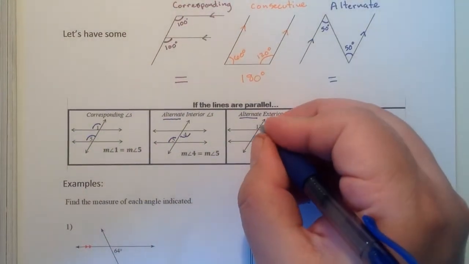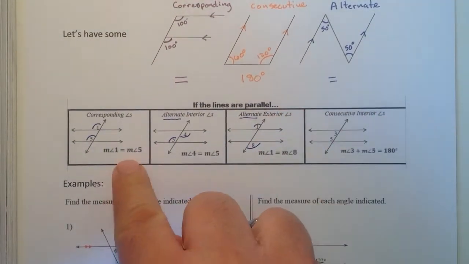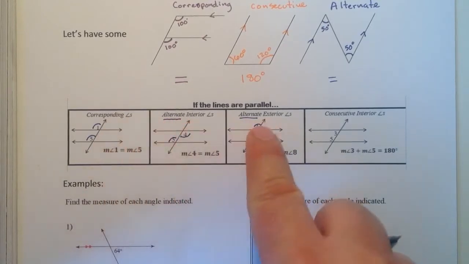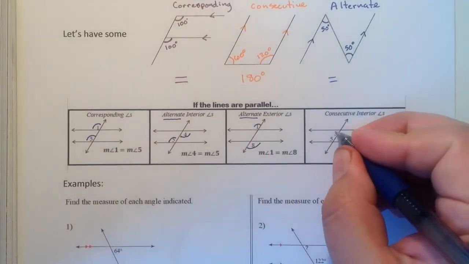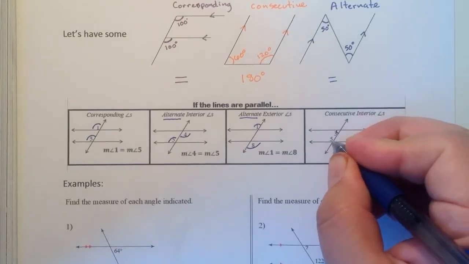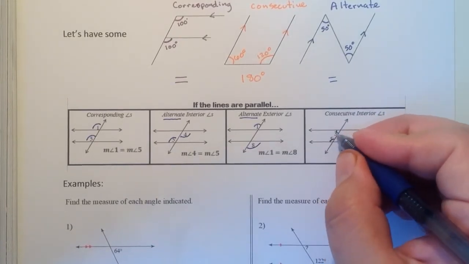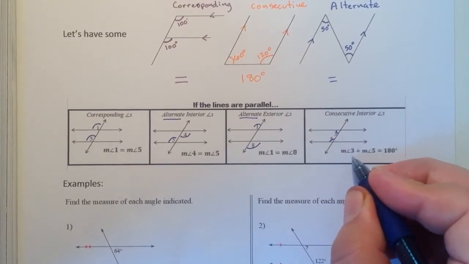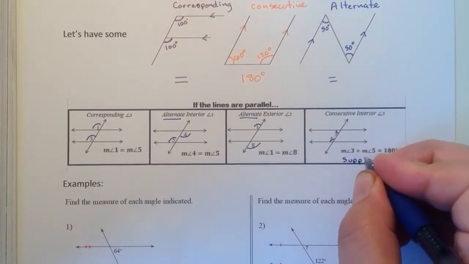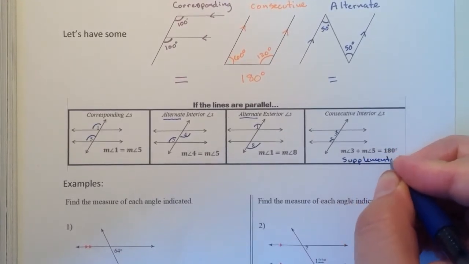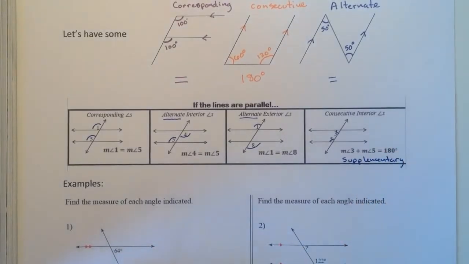So again, look at this. Alternate, they're also equal. So a lot of equality. Corresponding and alternate are automatically equal. Consecutive is the only one you have to watch out for, because with consecutive, we add the 2 angles. That's what they're doing here. They're adding them up, and it equals 180 degrees. This is what we call supplementary. So those are the rules that we're going to be working with.